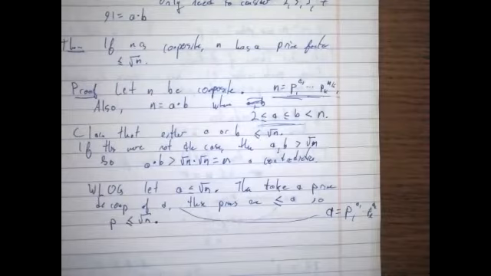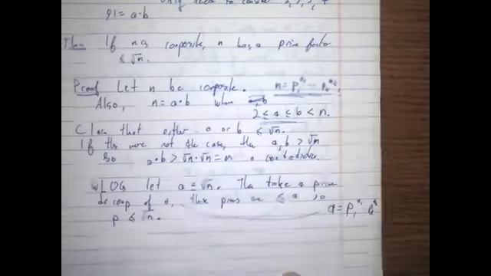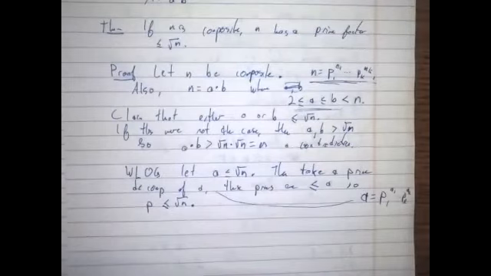Okay. Oh, I'm sorry. Any questions about this? I think that this was pretty much exactly the idea that y'all had. I just wrote it out a little longer. Is this okay? Cool. Okay.